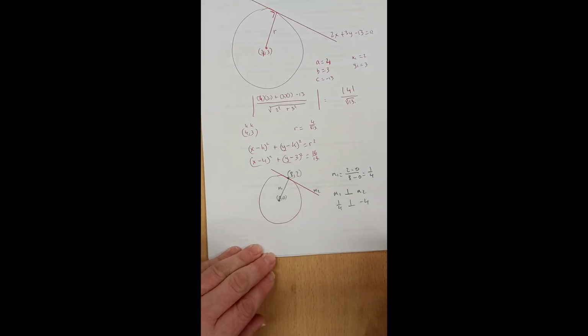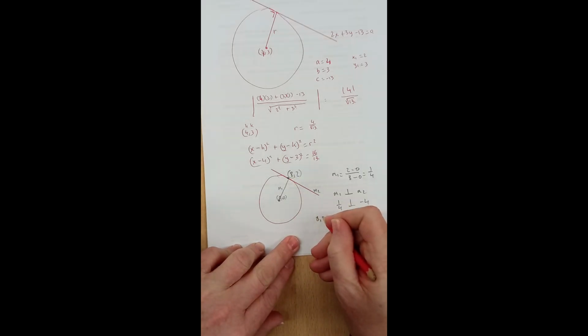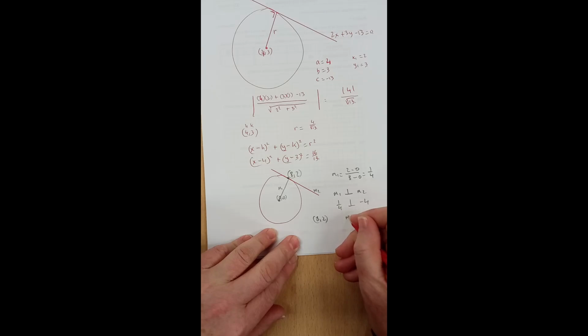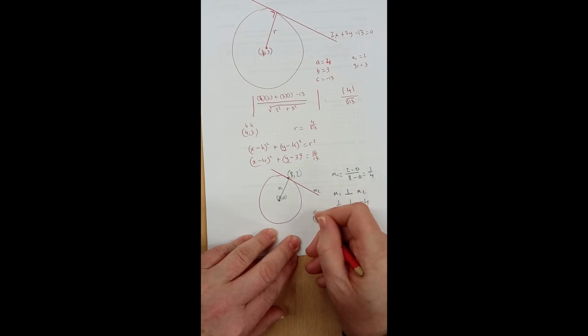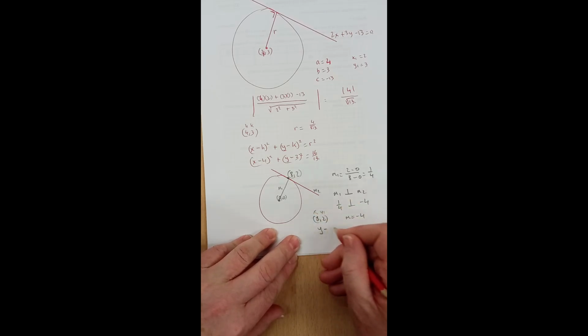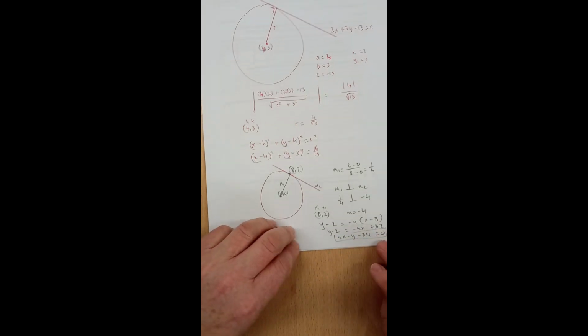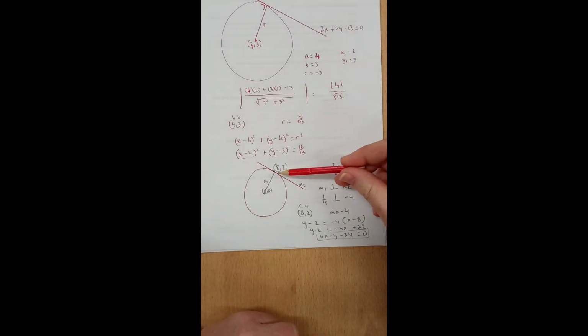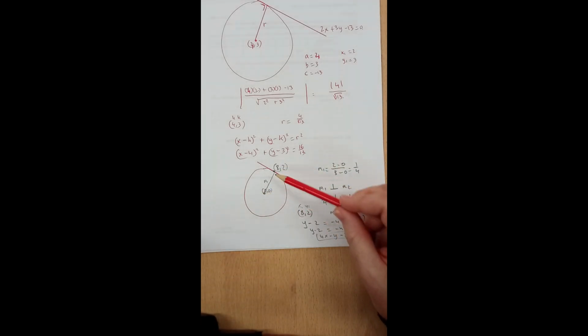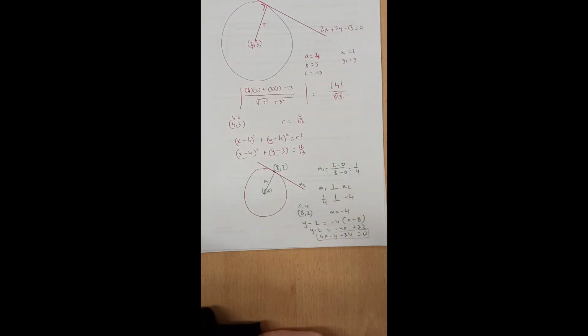I have a point on this, so now I can use this in my y minus y1 equals m times x minus x1. So y minus 2 is equal to minus 4x plus 32. And we have 4x plus y minus 34 equals 0. And that's the equation of that line, just gotten from the 2 points, because we know the nature of it. Okay?